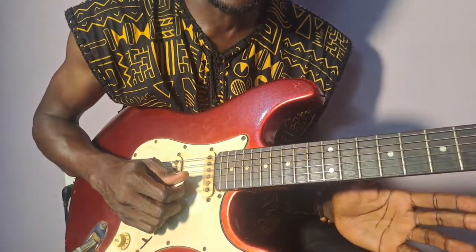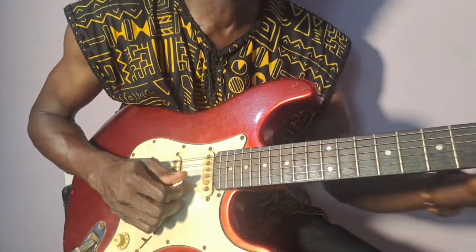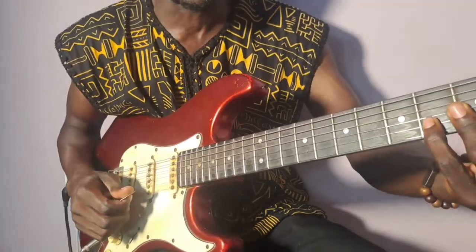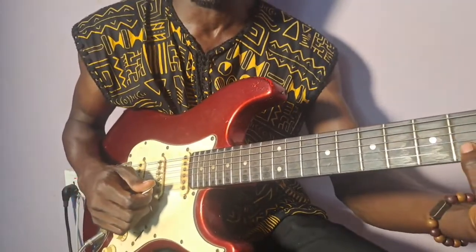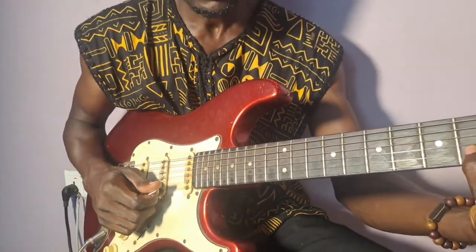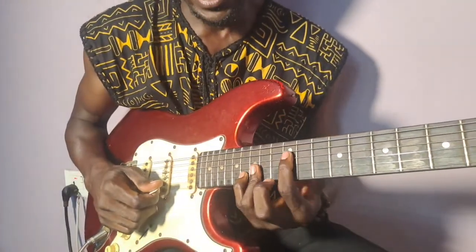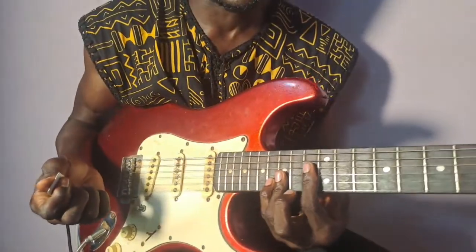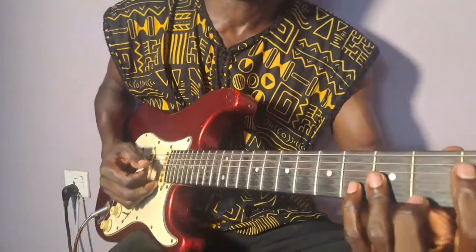Making it easy. So we are done with that, so let's go to the D shape. You have the D shape here. Then you come back and play the D shape because we started here. We have another shape here, that's the D shape. Or we may come here and play the D shape there. That's all. So let's do the D shape here.